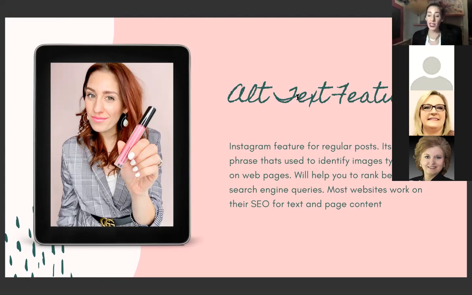I could put in whatever keywords I wanted under that alt text feature, and then go back to post it. And again, it's going to increase my visibility of people seeing it, because most websites use that SEO for text and page content. Alt text is used for identifying images in other different browsers. So you might find that people just stumble across your page more than normal, new people, and that's what we want.